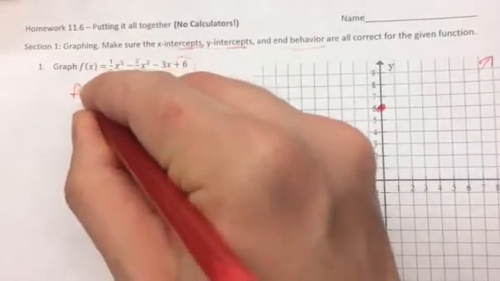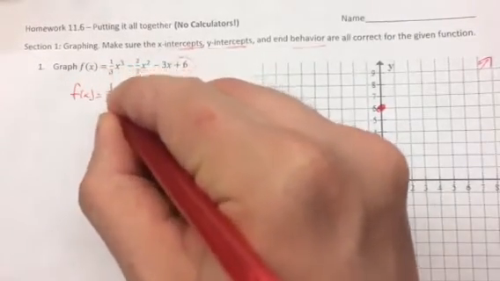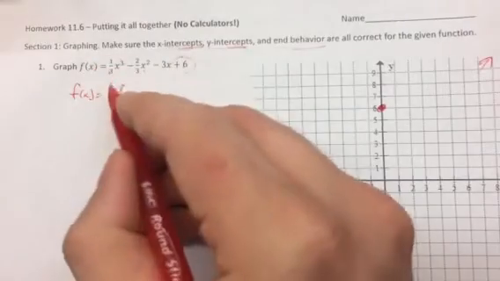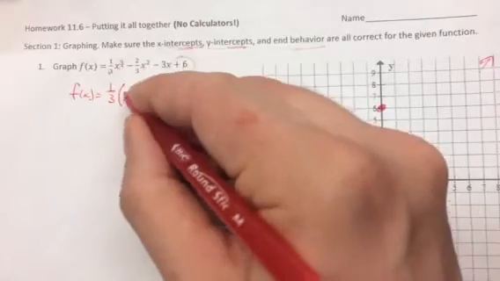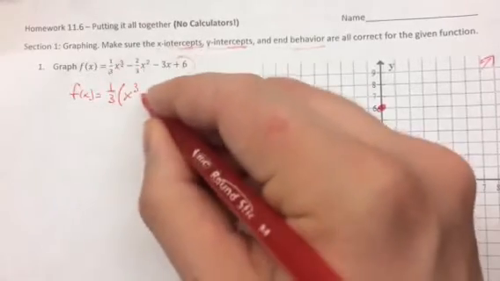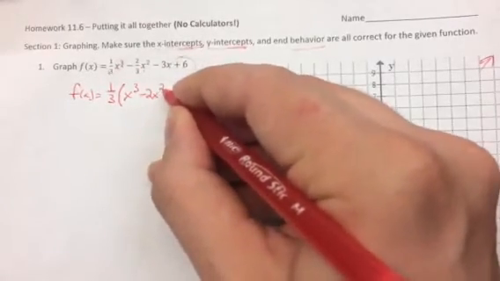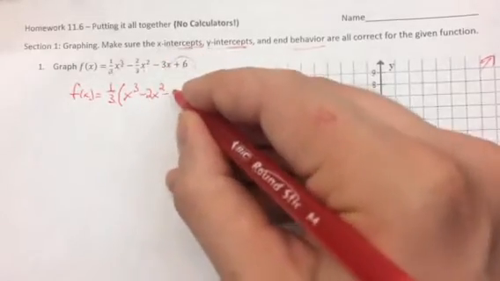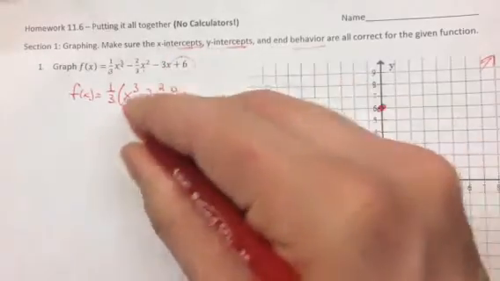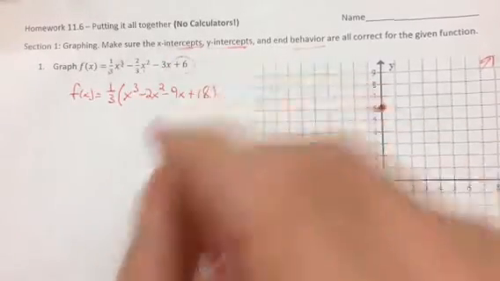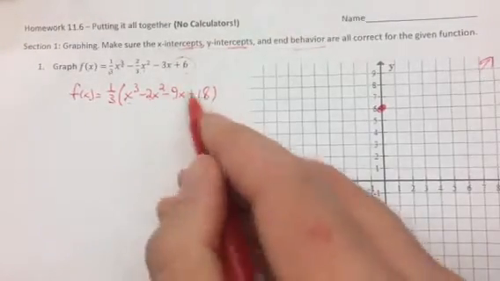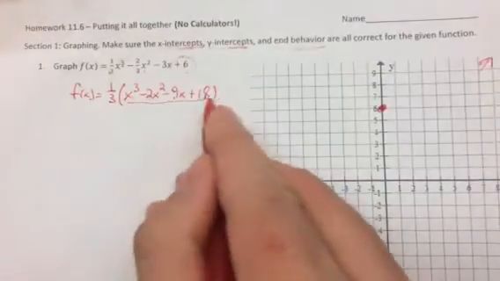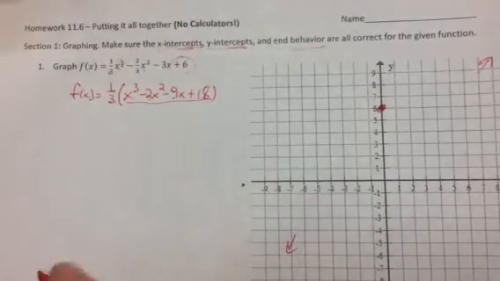So we're going to rewrite this as f of x equals 1/3 times, we're dividing everything by 1/3, which is the same as multiplying everything by 3. So this is going to be x cubed. When we multiply this one by 3, it's just minus 2x squared. When we multiply this one by 3, it's minus 9x plus 18. And we know this is right because if we multiplied by 1/3, it would give us the right thing. And this is now a much easier thing to factor. So we're going to continue factoring.